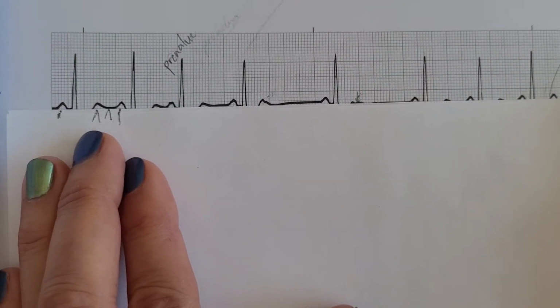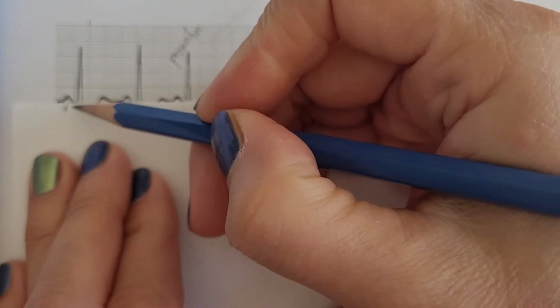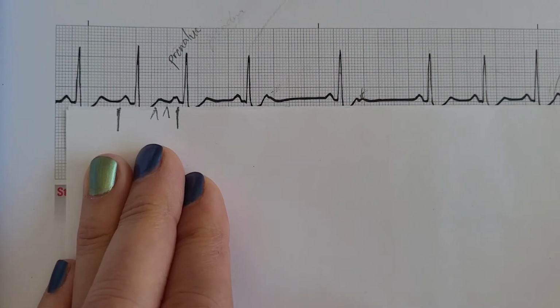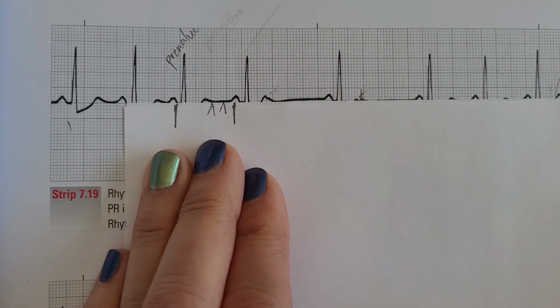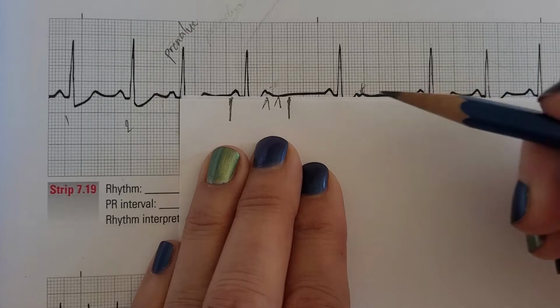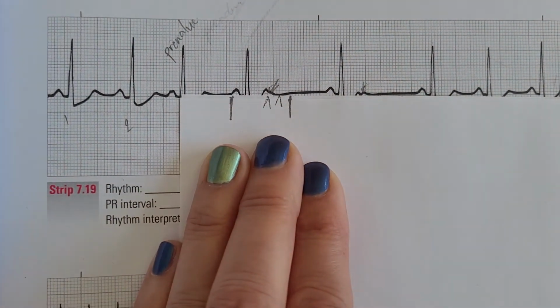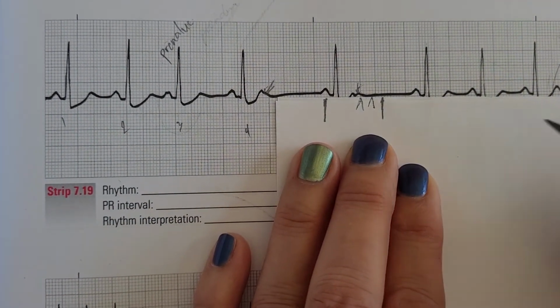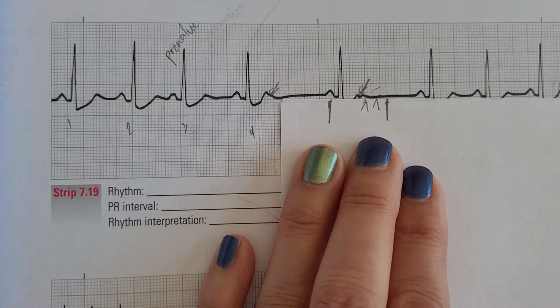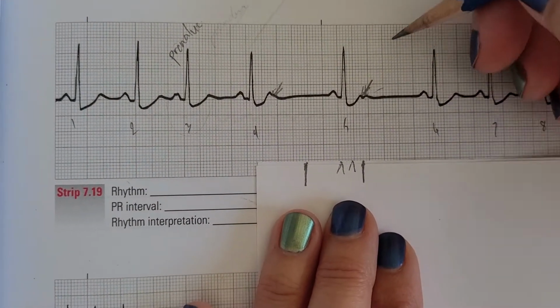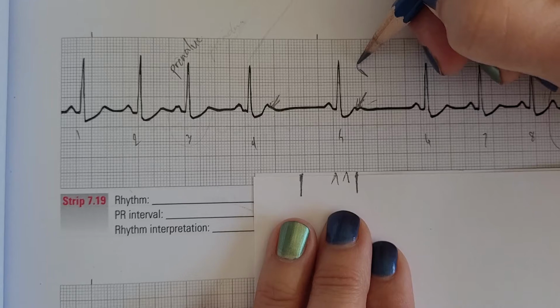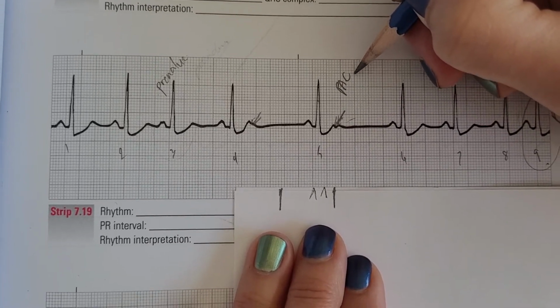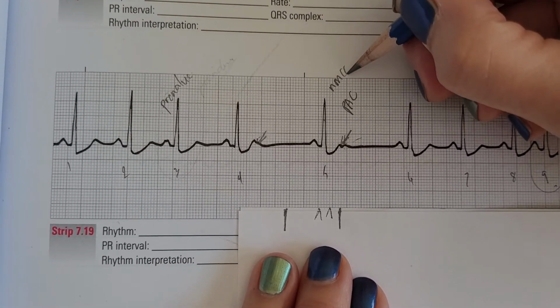Remember, your P to P interval is regular in normal sinus rhythm. Okay, so that means this P wave is early. Similarly, that P wave is early. So they're premature P waves with no conduction. So they are a PAC, premature atrial contraction, but they're non-conducted.